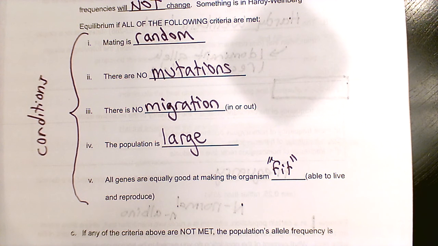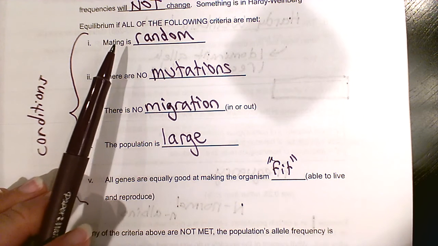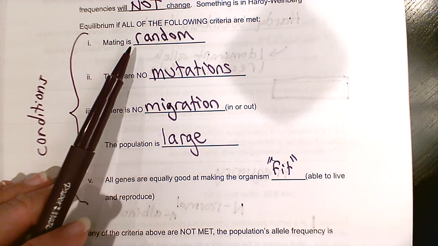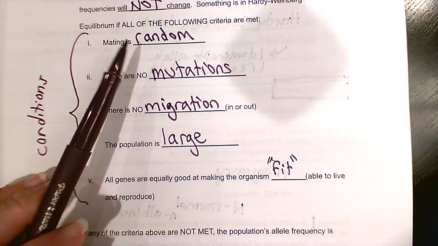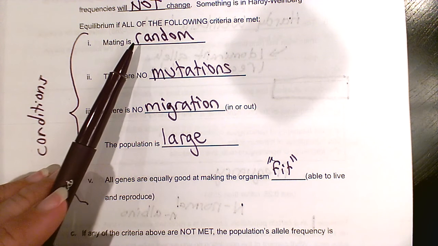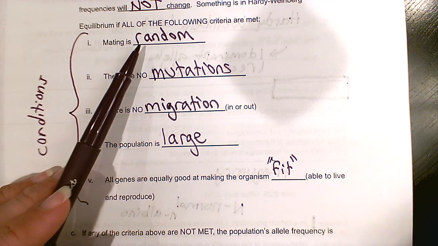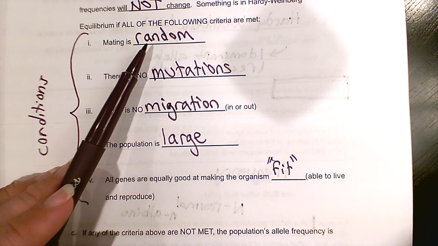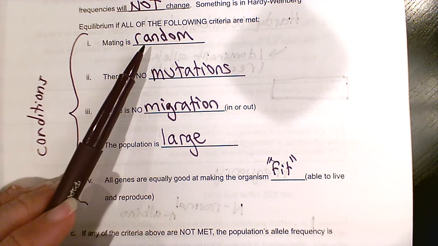So let's think about this just a little bit. In any population, is the mating usually random? I hope you know the answer is no. There are some individuals in a population who are more successful at mating than others. Take humans, for example. There are people who live their lives and don't have any kids, and I'm not saying that makes them unsuccessful at life, but it does make them unsuccessful at passing their genes on. And other people might have 10 kids.